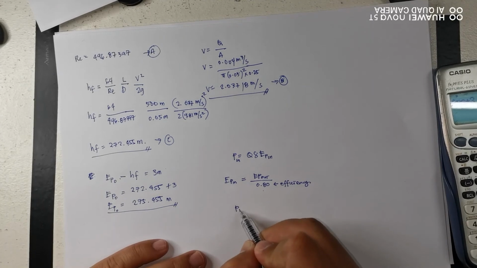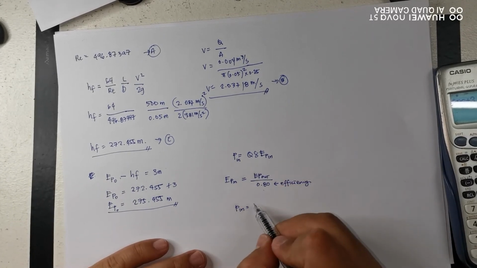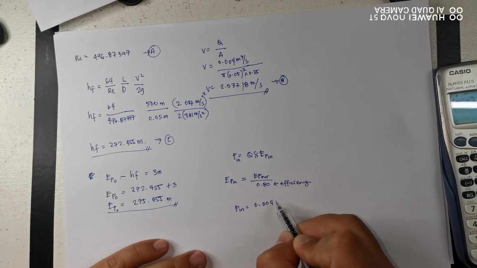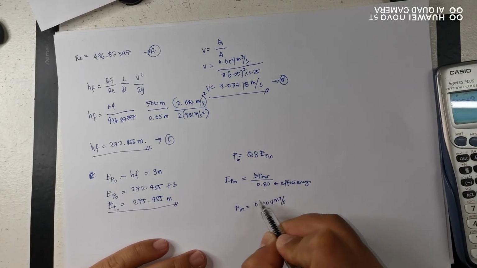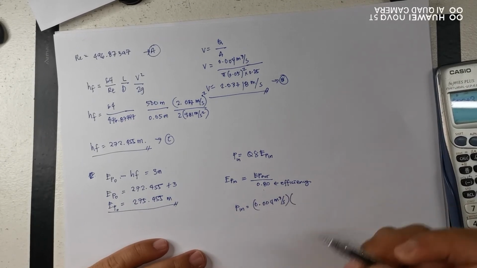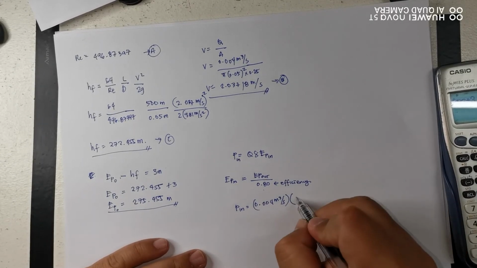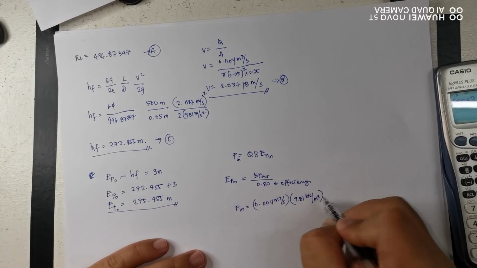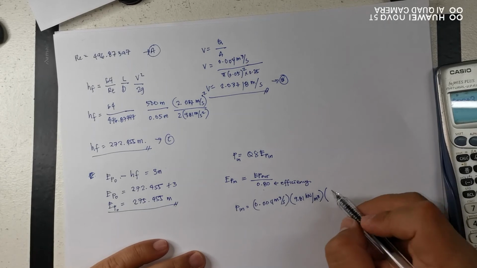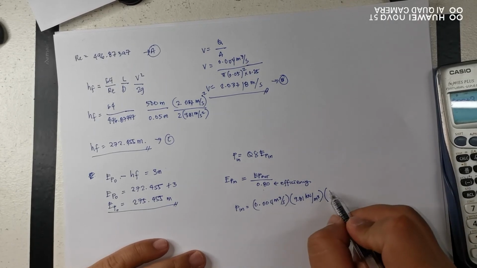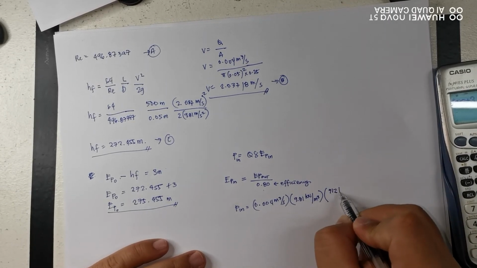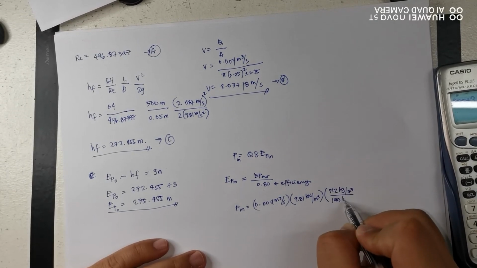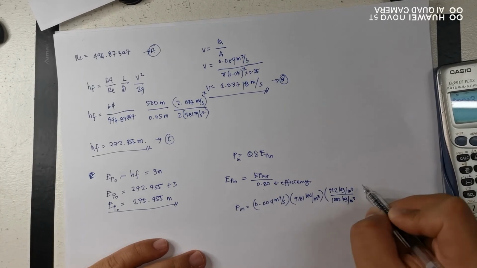So EP in is equal to Q 0.004 cubic meter per second. Gamma is equal to 9.81 kilonewton per cubic meter times the density over 1000. So 912 kilogram per cubic meter over 1000 kilogram per cubic meter.